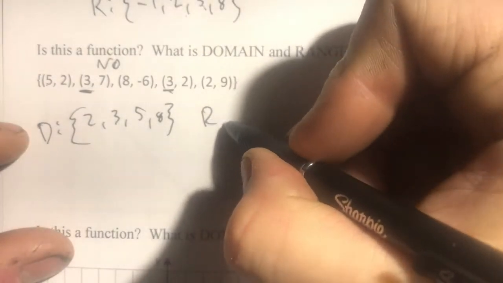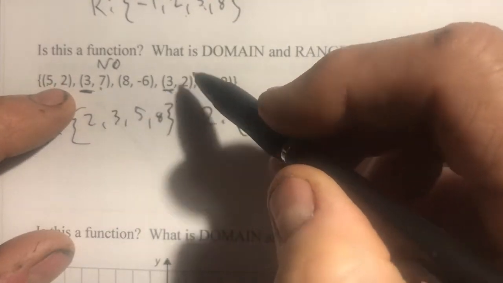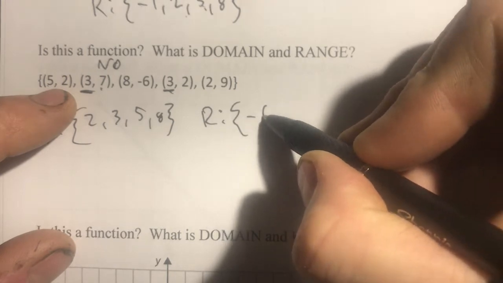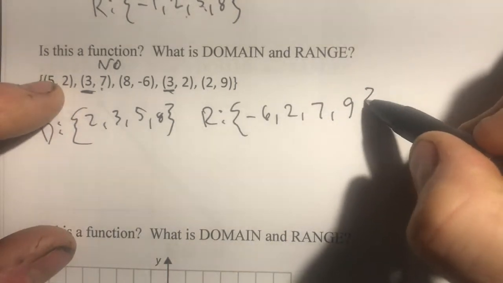Then my range is my y values. Let's see here. I got 2, 7, -6, 2, and 9. So we got -6, 2, 7, 9. There's my range.